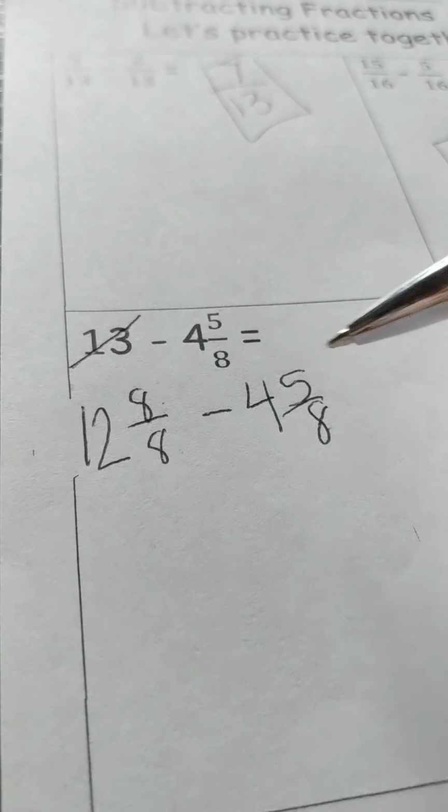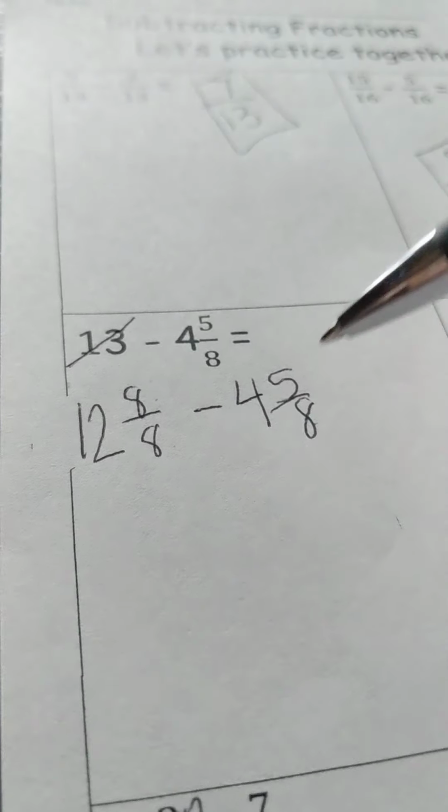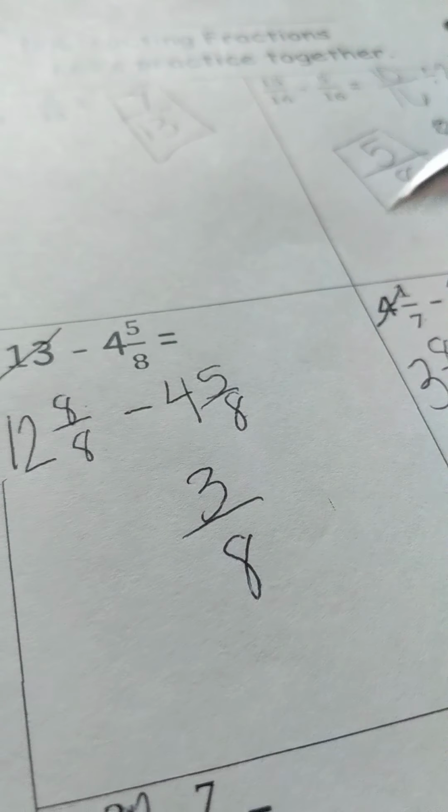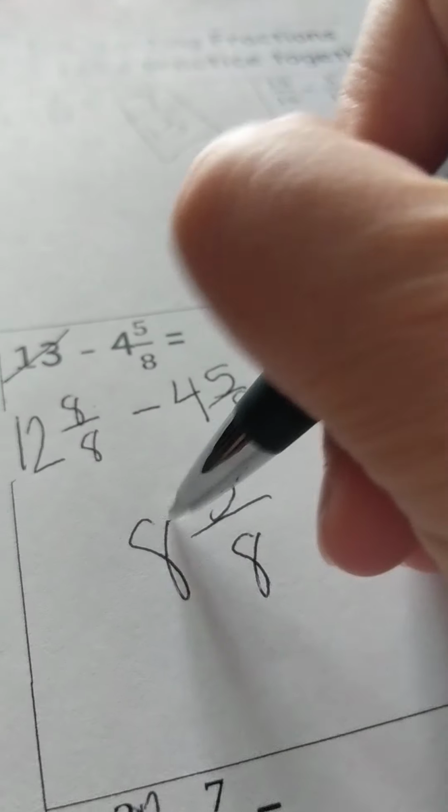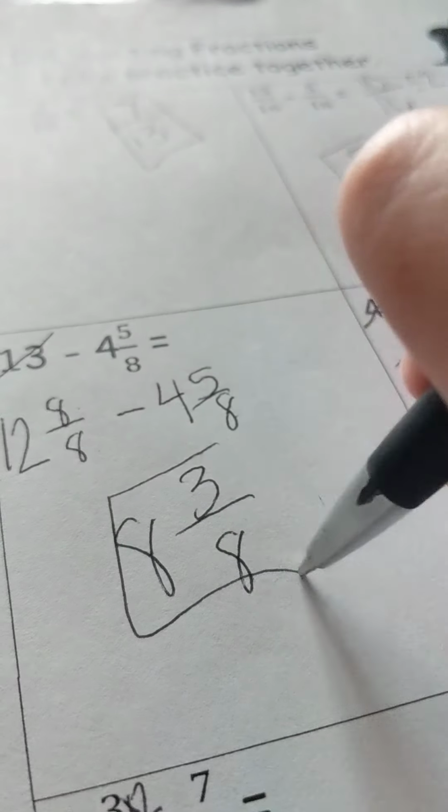So now that we have common denominators, we're going to subtract. So 8 minus 5 is 3. Keep that denominator. 12 minus 4 is 8. And we cannot simplify, so that is our answer.